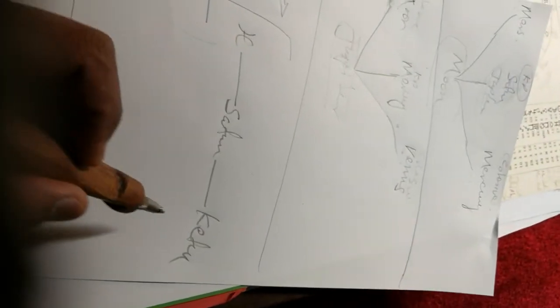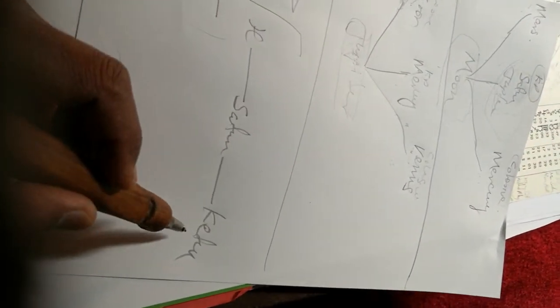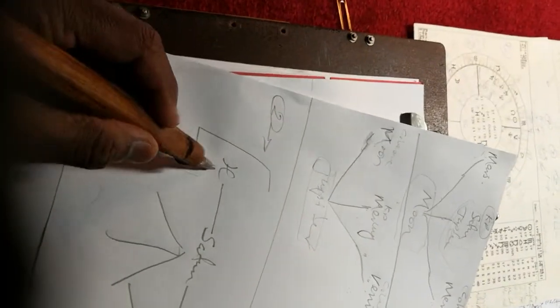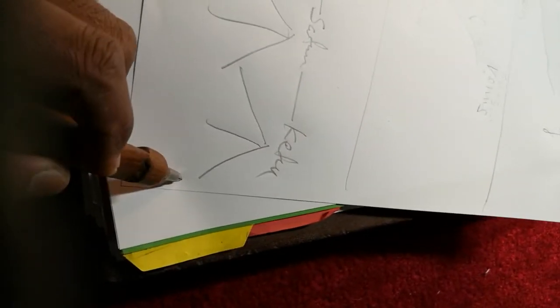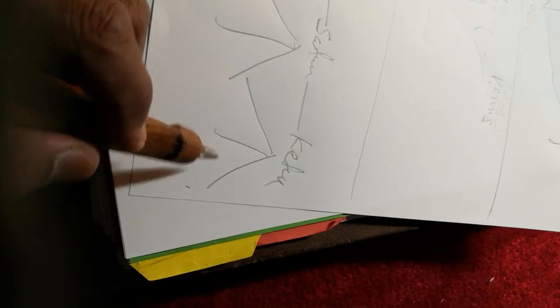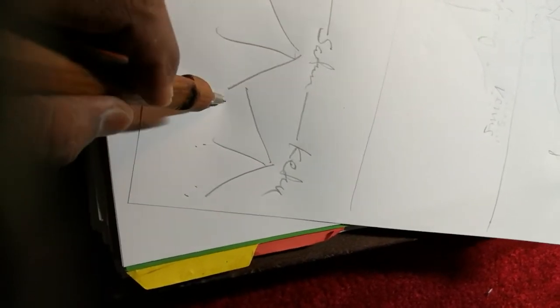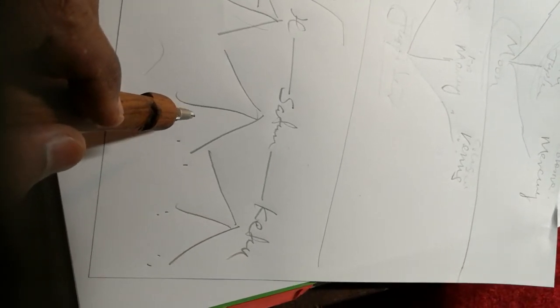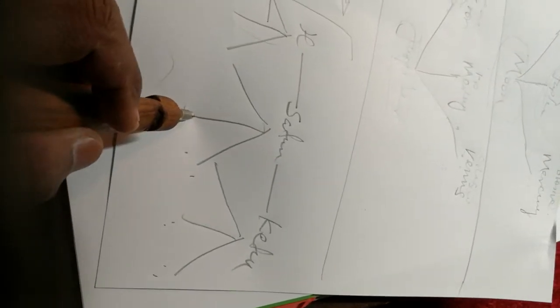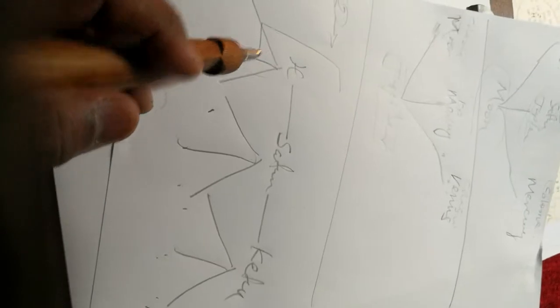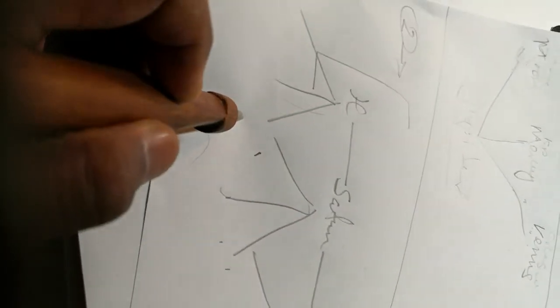And then what you do is you mark 3 lines again, and then you look at the sublord of Ketu, the sign lord, sublord, star lord, sign lord, sublord of Saturn, star lord of Saturn, sign lord of Saturn, then sublord of Jupiter, star lord of Jupiter, and sign lord.